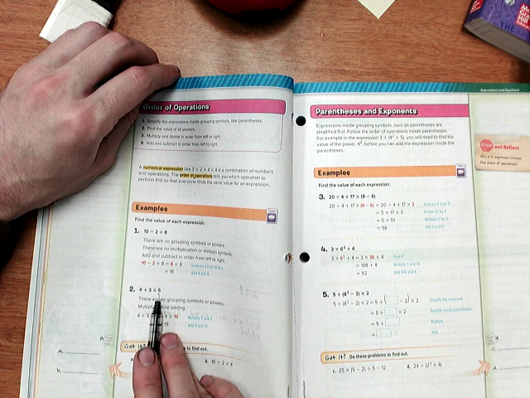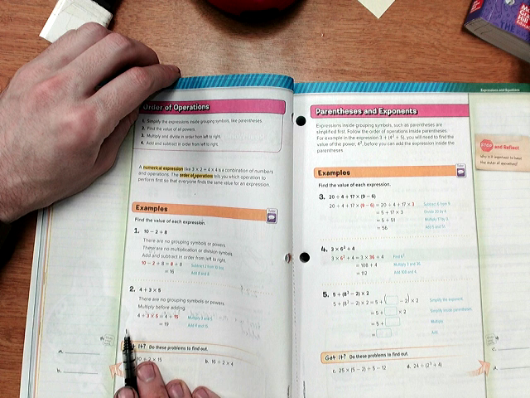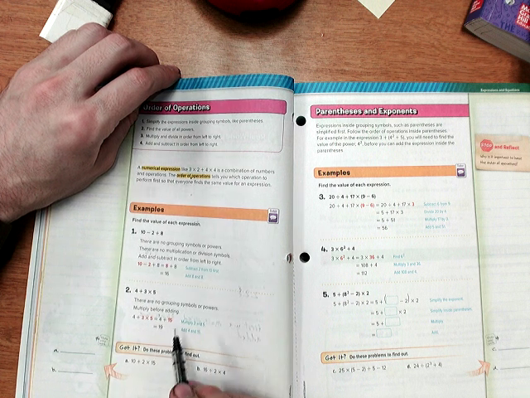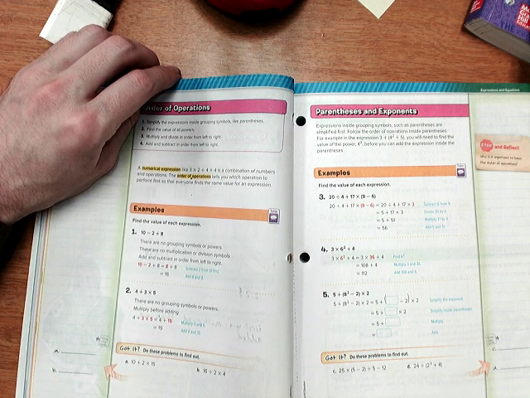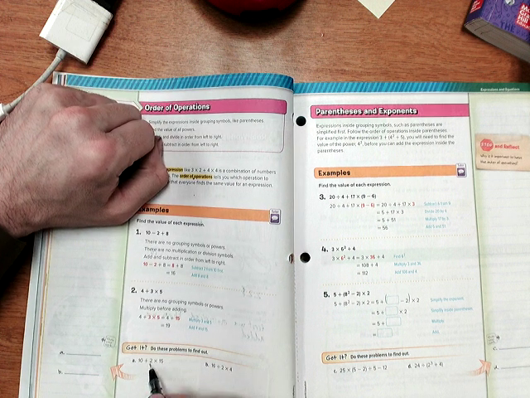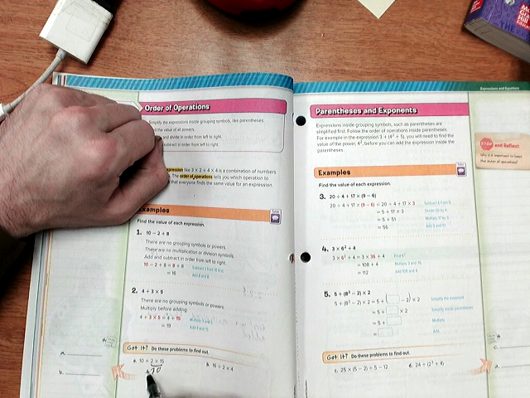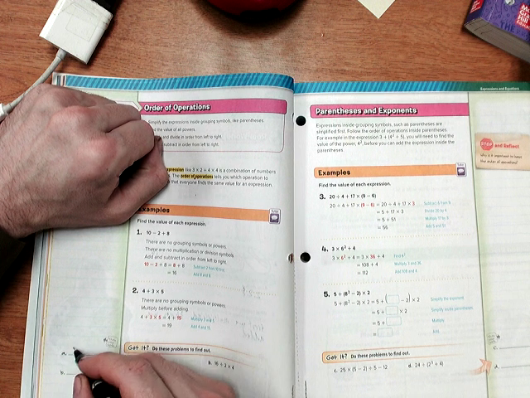So 3 times 5 is 15, plus 4 is 19. Because multiplication comes first before addition. Okay, do these problems. So what do we do first? Well, we do our multiplication. So 2 times 15 is 30, plus 10 is 40.